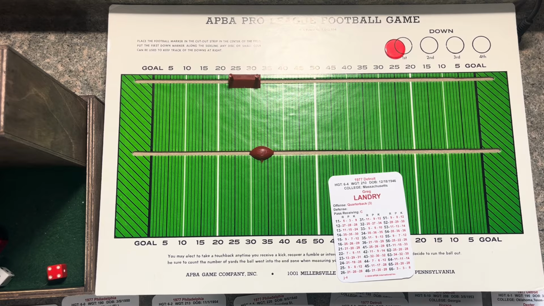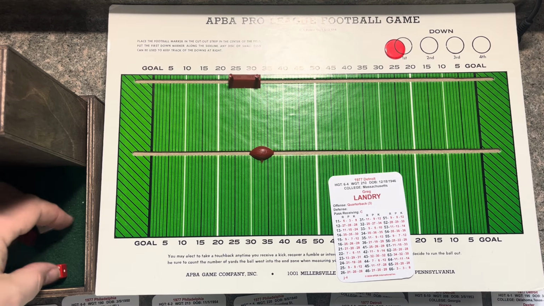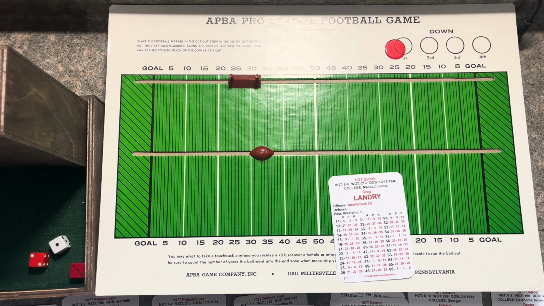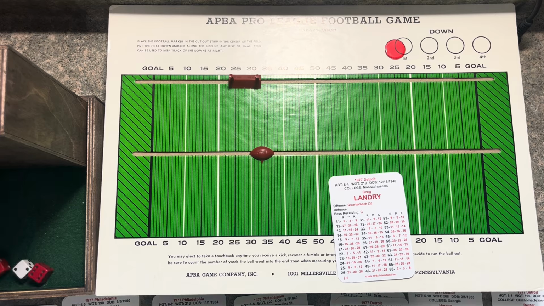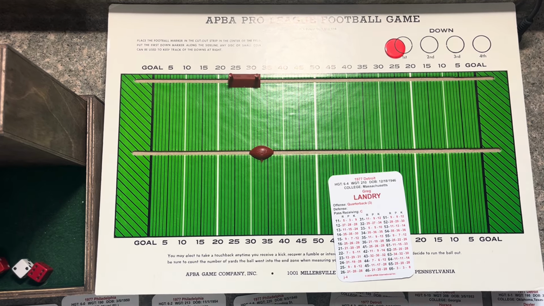3 will be a pass. We're going to try medium pass. 41 is to David Hill. So medium pass to David Hill. He's a B grade. He'll stay in the B column. And the Eagles defense looking for the pass. Landry drops back. 32 is a 27.